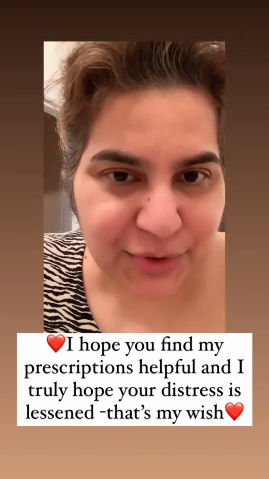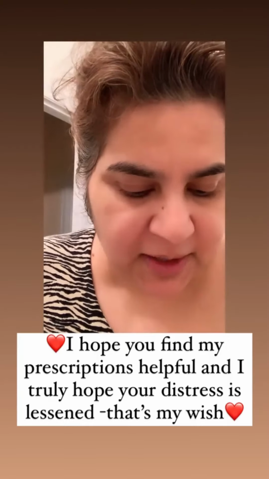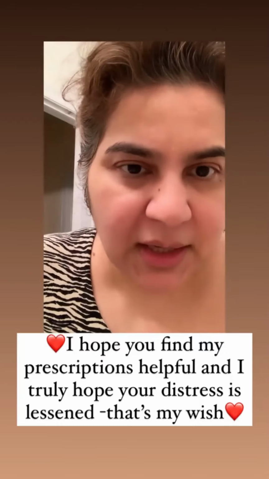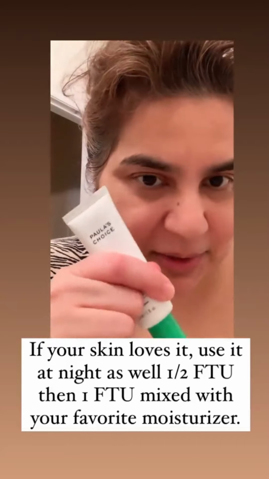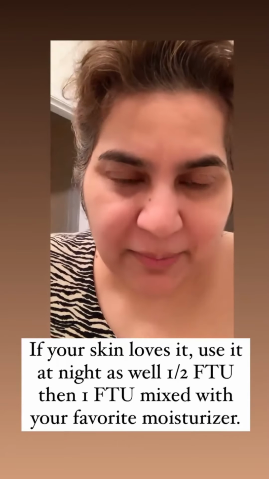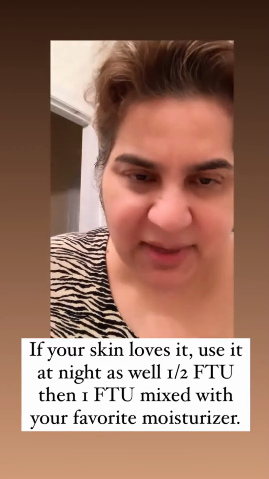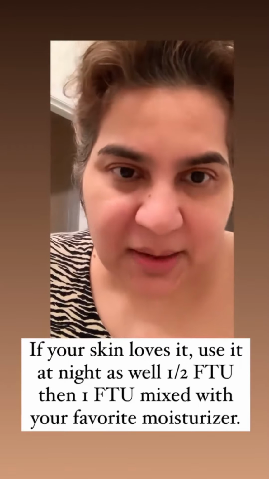So my beautiful friends, I hope you liked it. If you really want to have faster results, then azelaic acid is going to be applied 2 times a day. So AM and PM. AM, if you're going to apply it, because it's a daytime chemical, followed up by sunscreen. At night, you can apply azelaic acid and you can mix it with your favorite moisturizer. Any moisturizer you like, you can mix it.